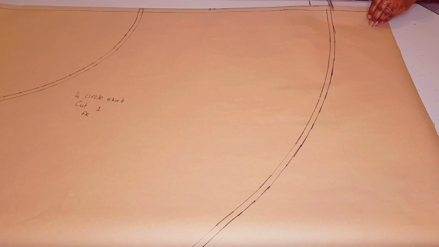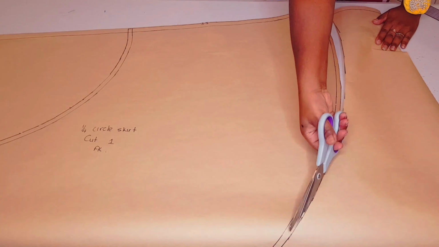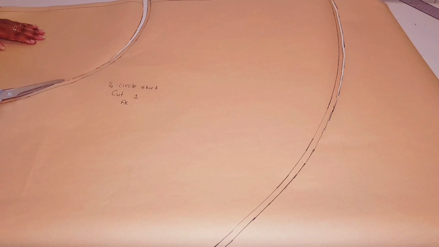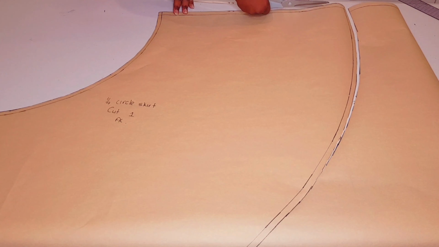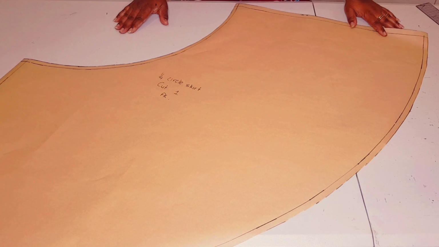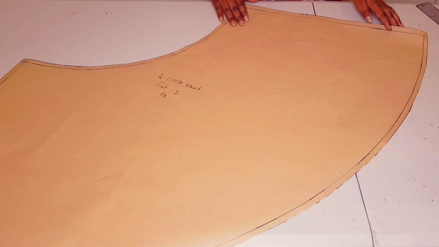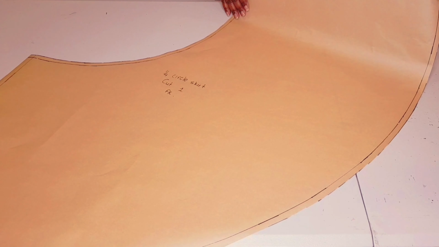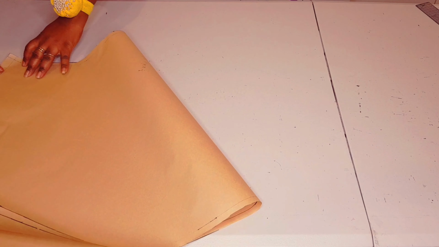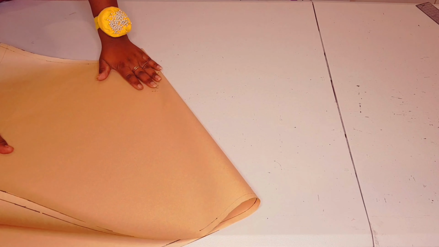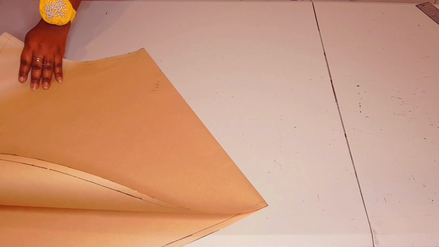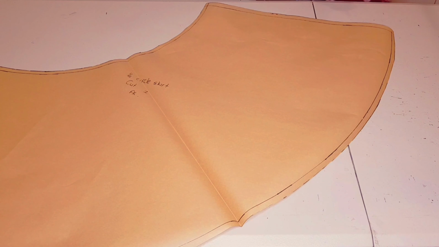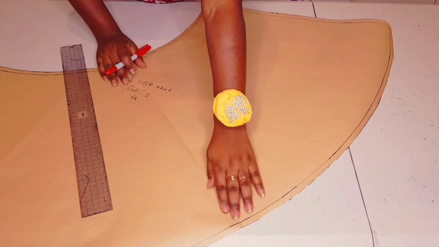Cut around the pattern. Now for the 1/4 circle skirt pattern, we prefer to have the grain line go along the bias. So what we're going to do is to go ahead and grab one end of your pattern paper and bring it to the other end. Mesh them nicely and make a crease in the middle. Open your pattern again. Now draw in your grain line along the crease line.